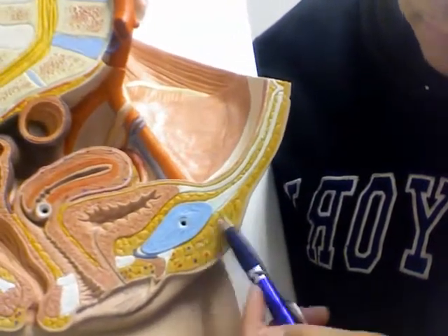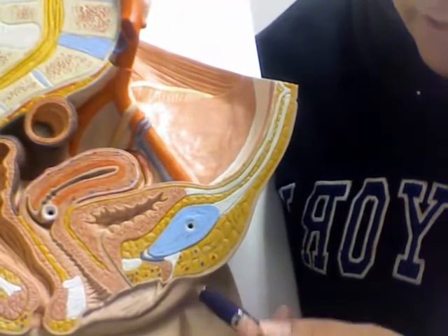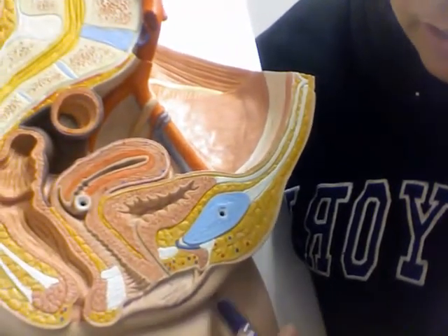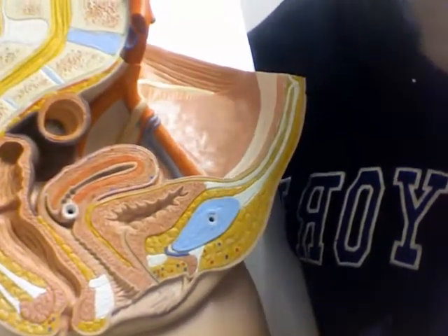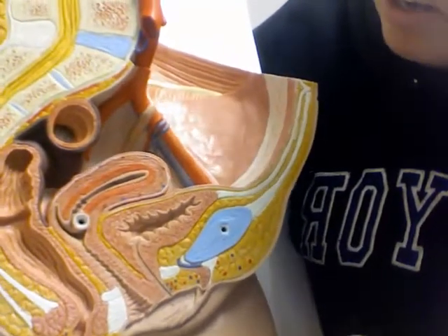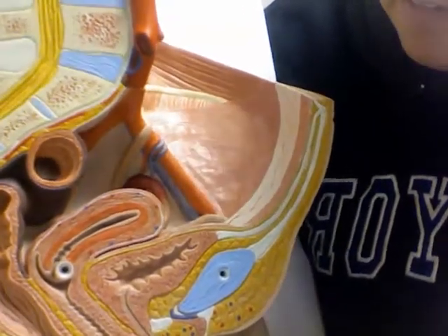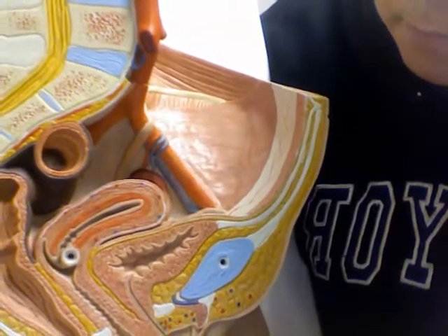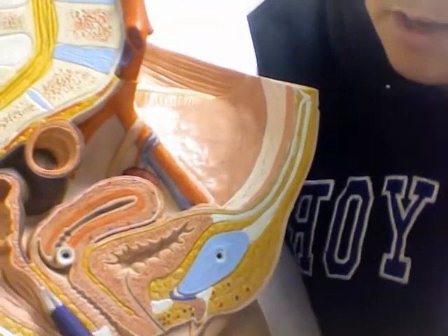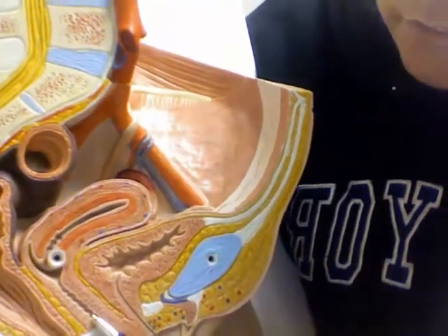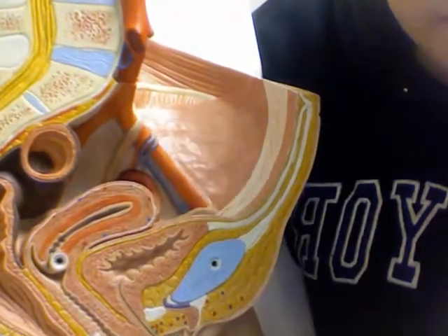Then again, the mons pubis, which is the adipose tissue here that causes a slight bulge, and the labia majora, and together those make up the vulva. And that about does it for the female reproductive system. Just know that this is the rectum, this is the uterus, the vagina, and the bladder, and you should be good to go.